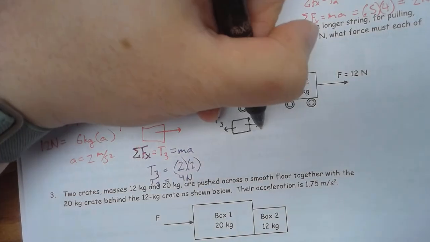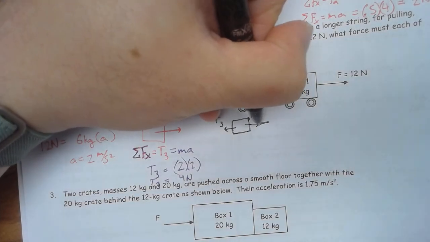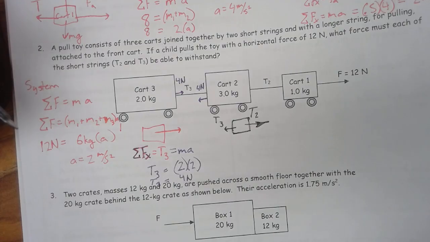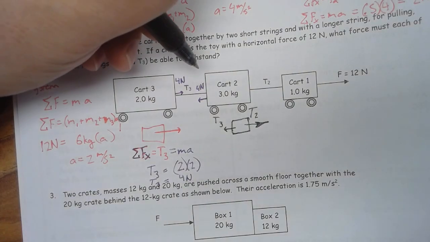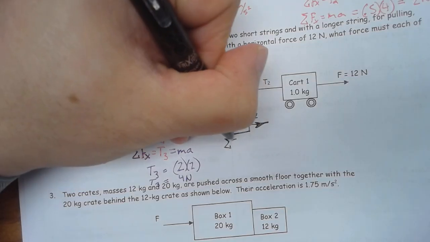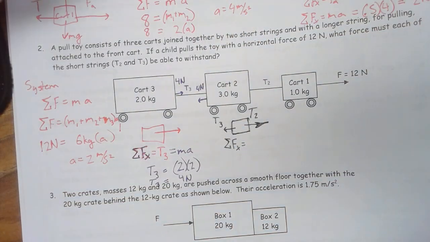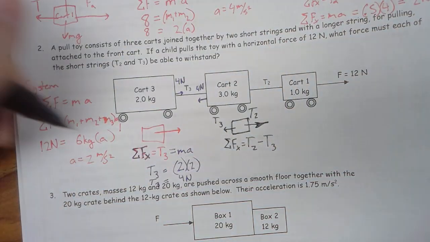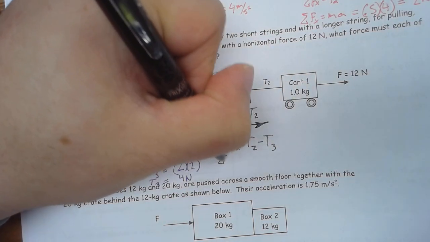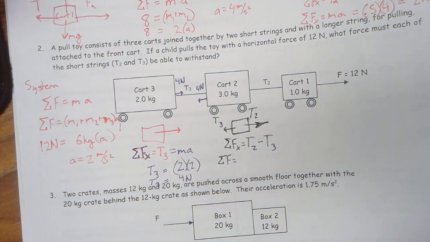So if I'm worried about T2 and T3, that means I'm saying that the net force in the x direction is equal to T2 minus T3. Good. And also I could say the net force is equal to MA.